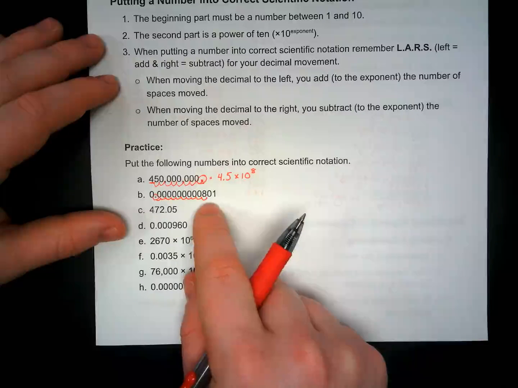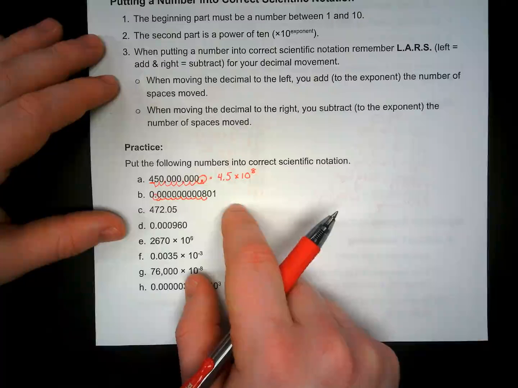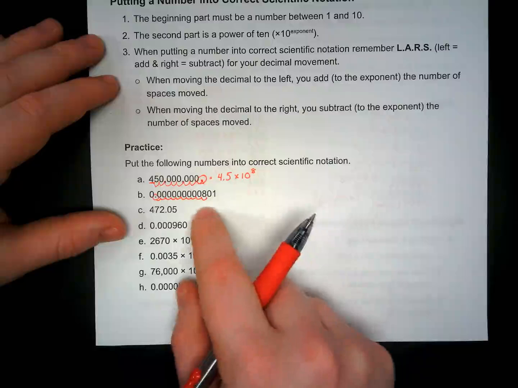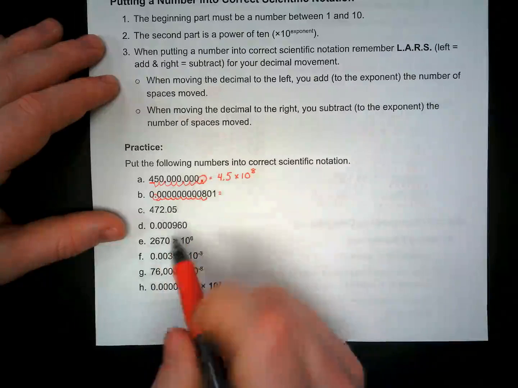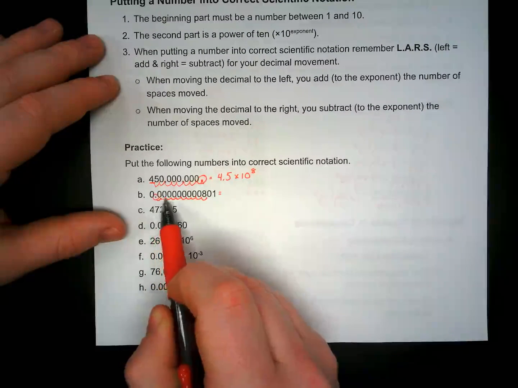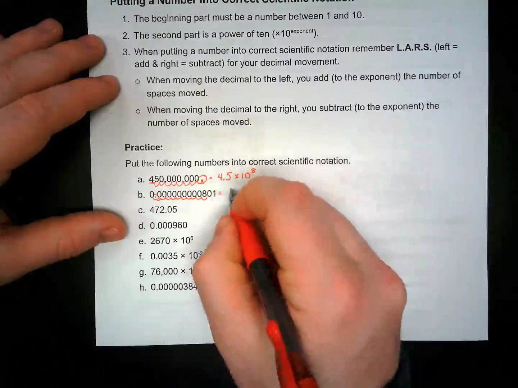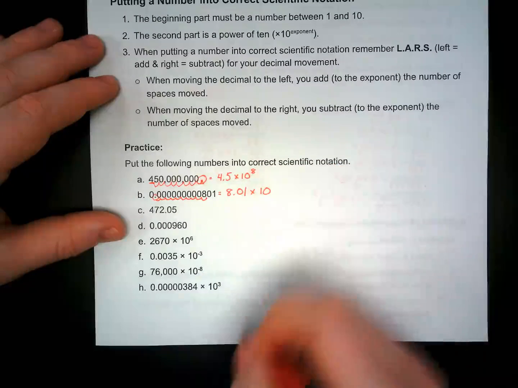If I were to go one more space to the right, it would be 80.1. Is 80.1 between 1 and 10? No. Or I should say, is 80 between 1 and 10? It's not. 8 is between 1 and 10. Okay, and so here, I've already forgotten how many jumps we had. We had 1, 2, 3, 4, 5, 6, 7, 8, 9, 10. So here, our answer would be 8.01 times 10.